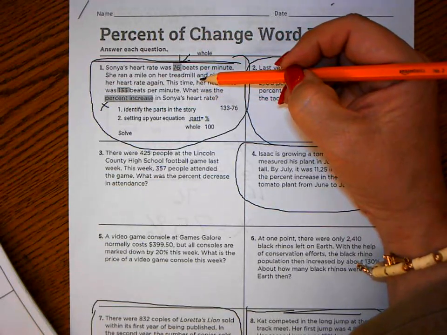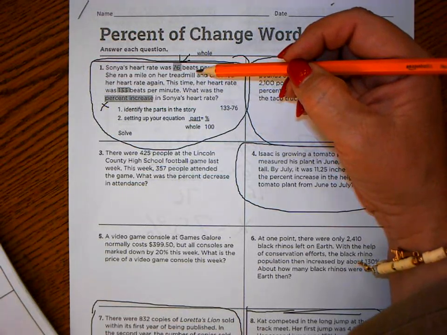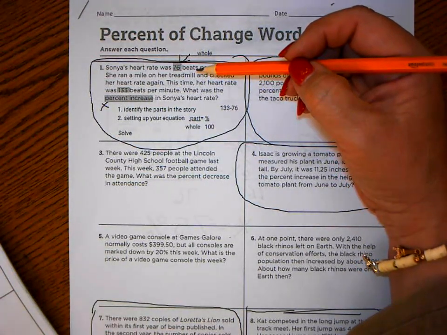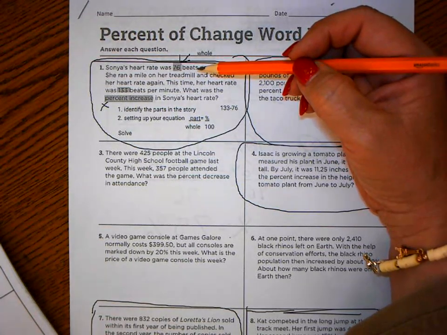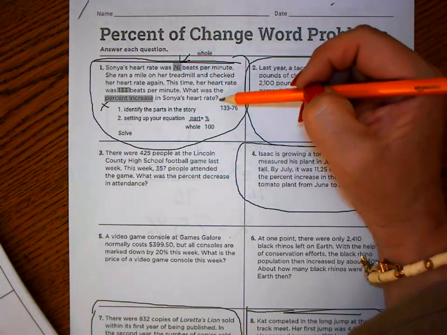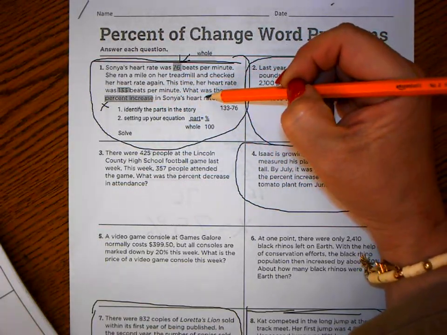Okay, so this kind of reminds me of our track and field people, our cross country runners. When they first start off, they're not running at all. If you would take their heart rate, it's going to be pretty low. And then after the run, it's going to be very high. So here we're wanting to know what the percent increase is in her heart rate.